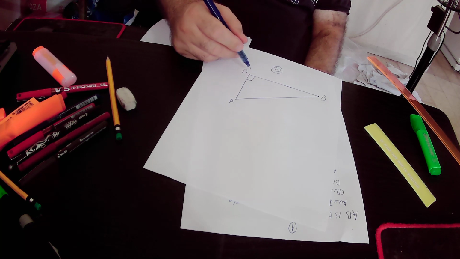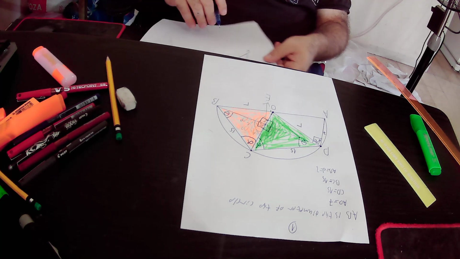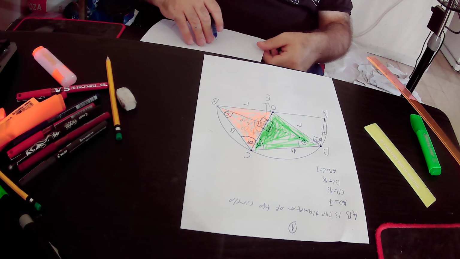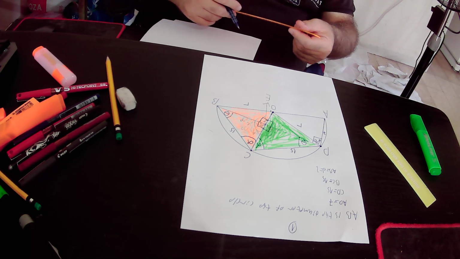We know that angle ADB is a right angle, it equals 90 degrees, and we also have inside the big triangle a small triangle, triangle OED.